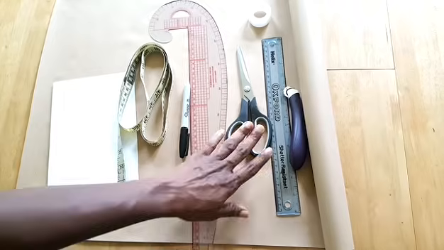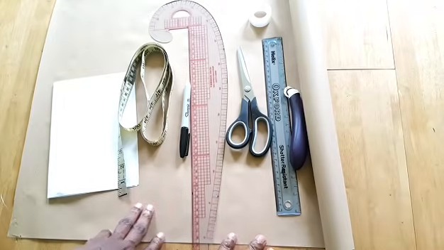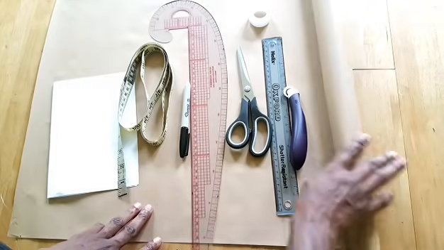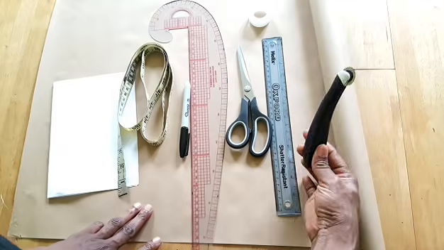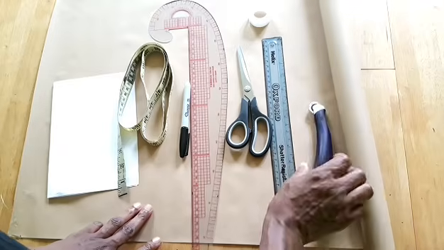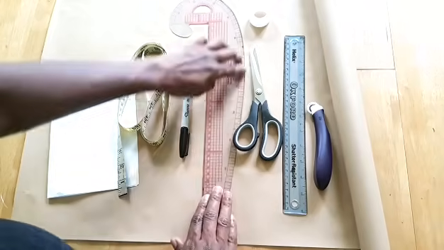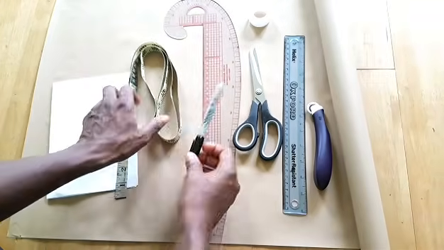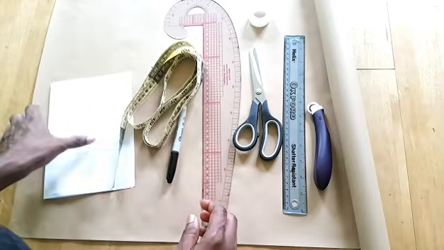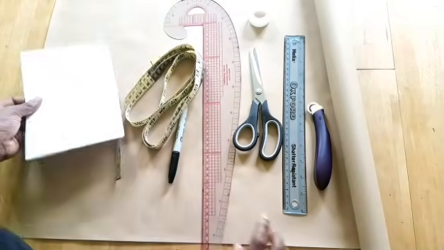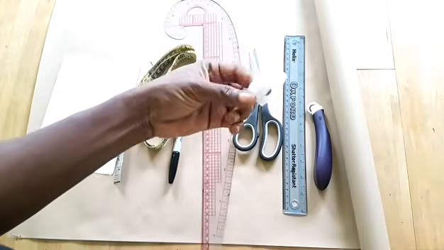And the tools you're going to need for your pattern drafting: your craft paper. For drawing, you're going to need your tracing wheel to trace. You're going to need your ruler, scissors, French curve for those curved lines, a marker, tape measure, a plain sheet of paper to calculate, and a sellotape. This is just to tape your paper down to the table.